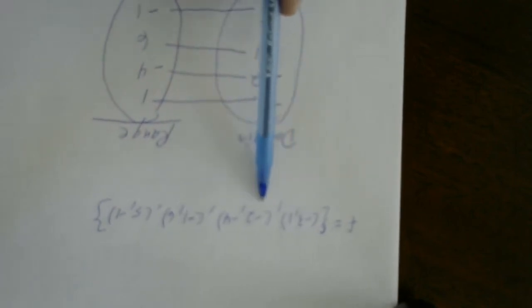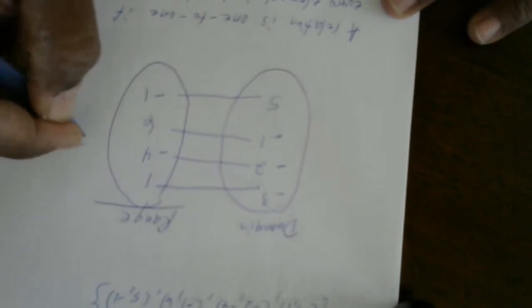Right? So if I look in my relation, I only have one -3, I only have one -2, I only have one -1, and I only have one 5. Since I have no repeats from my x, it doesn't matter about the y, only my x, then this relation is a function.